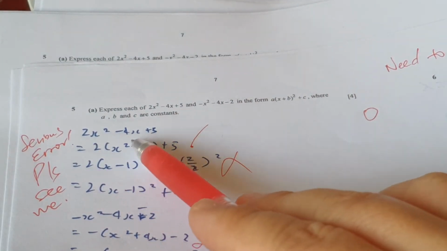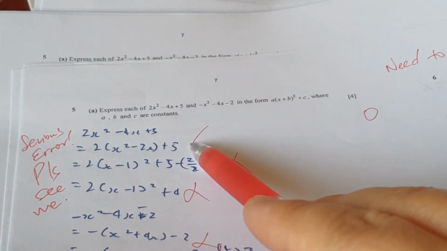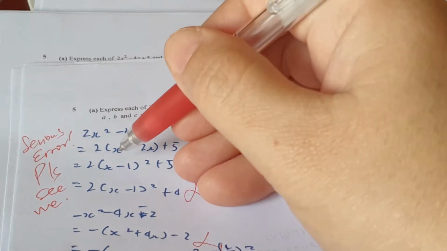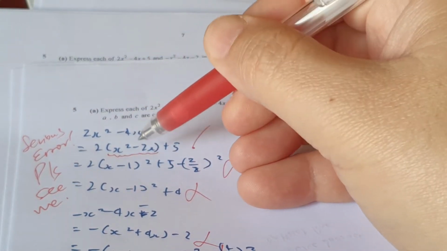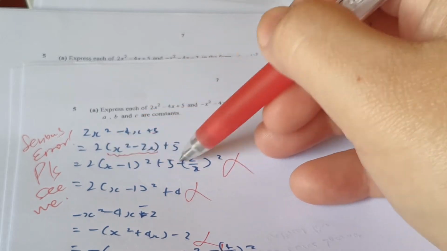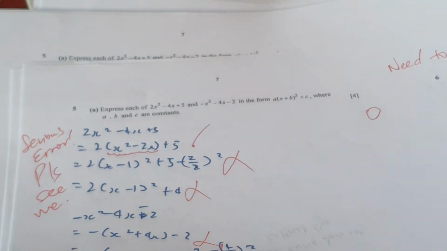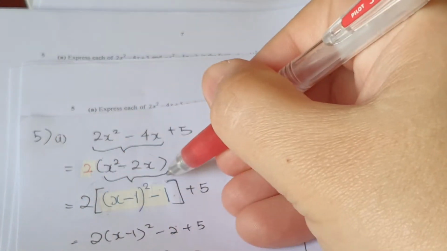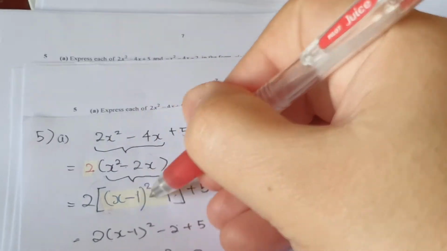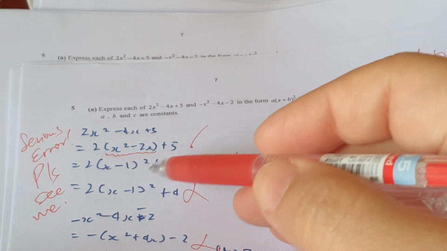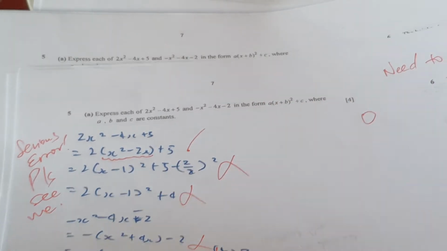Alright, so you see, first step, correct, you take out the 2. After that, what do you do? You focus on this. You see, you go and skip steps. You didn't do like what I do. I always put a square bracket and then focus on this. Settle this first, then expand. Don't rush. You rush, then you lose out all the marks.